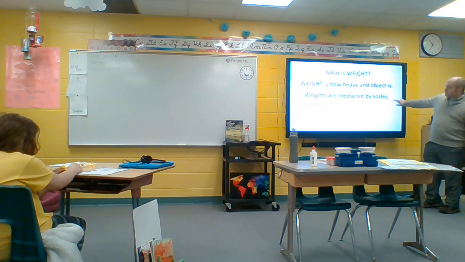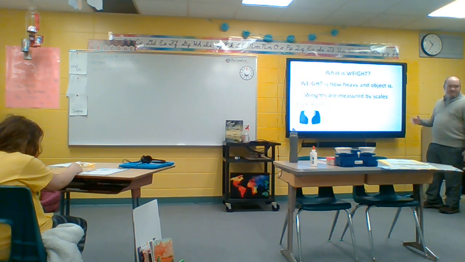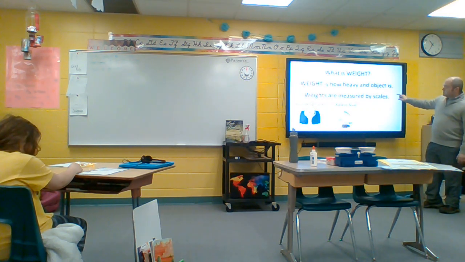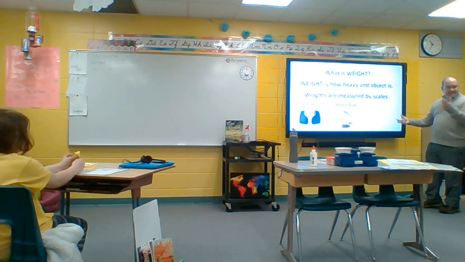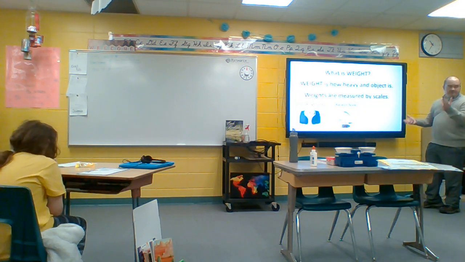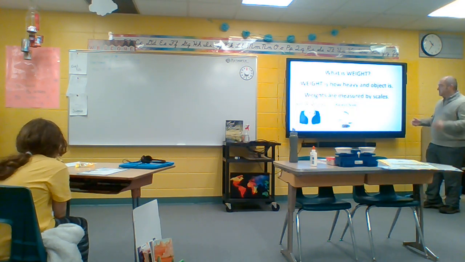Scales, like the first one, your body weight. This is like a body weight scale. You get on it and it tells you how much you weigh in pounds. This is a balance scale like I have here. You put a weight on one side and you measure something against that weight on the other side. If it's balanced, it's the same weight, right?